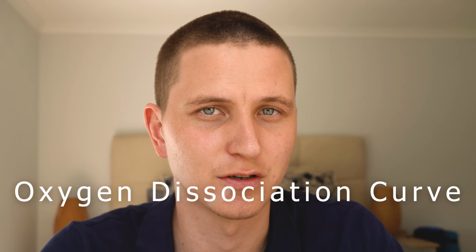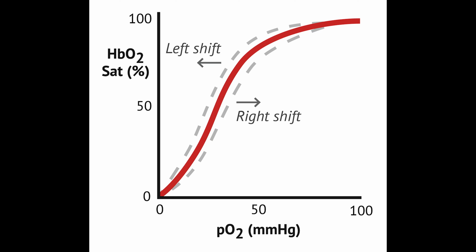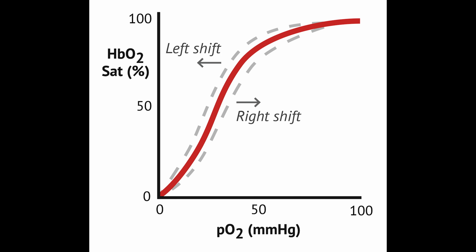Today we're doing something super important. If you use saturation probes or you read saturation readings, this is really important and a lot of people get this very wrong. It's called the oxygen dissociation curve. It is a curve on a graph that has an X and a Y axis. The Y axis is the saturation of hemoglobin, the oxygen saturation of hemoglobin, and the X axis is the PO2, which is the partial pressure of oxygen.